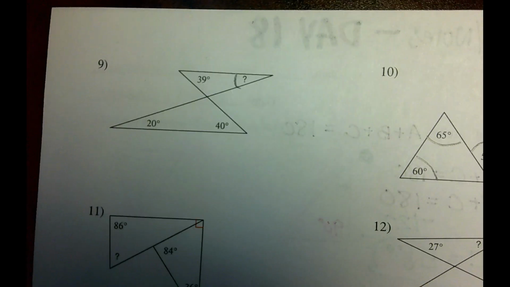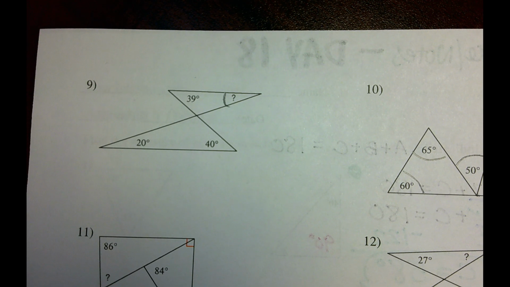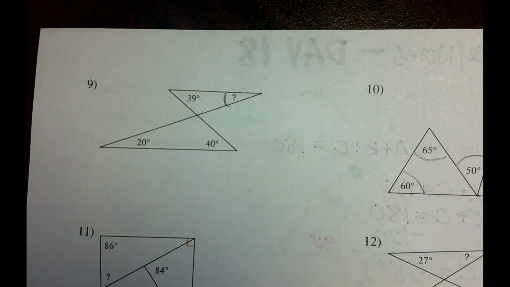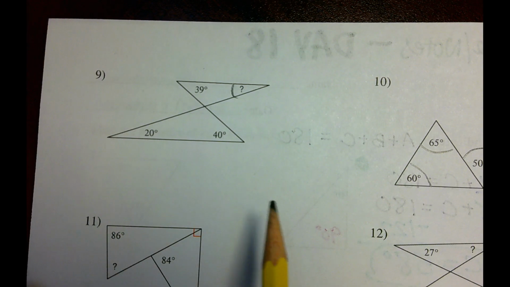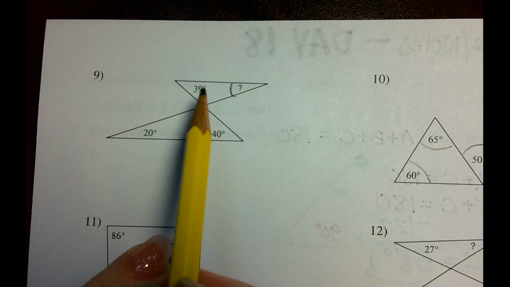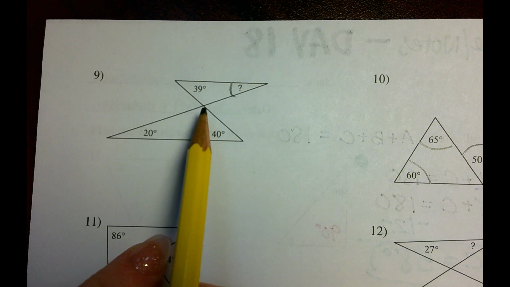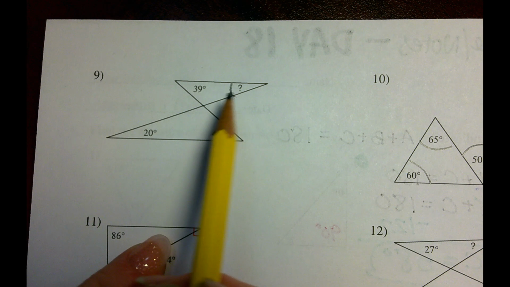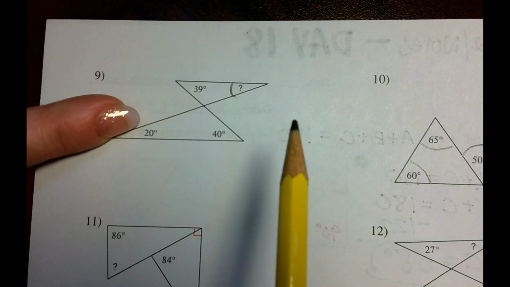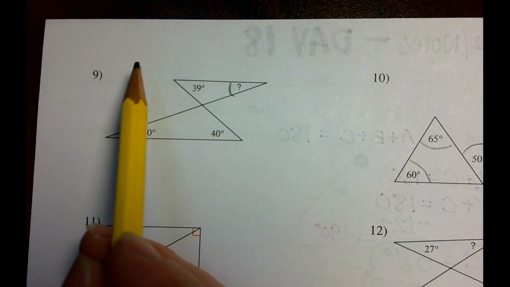So on problem number 9, now we have some funky things going on here. We do not have just one triangle with interior and exterior angles. Looks like we have 2 triangles where one angle of each triangle here is connected by a shared vertex. And it looks like the angles here, this line goes straight into the other triangle. This one goes straight in.